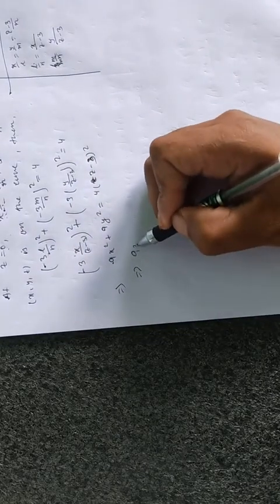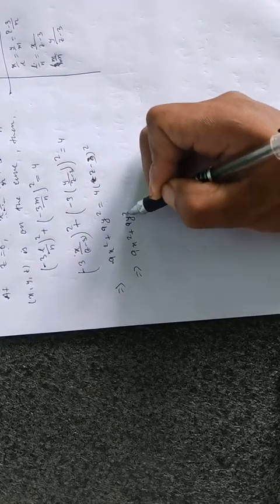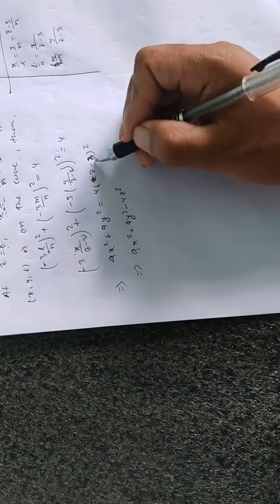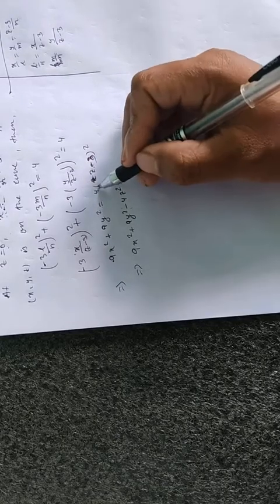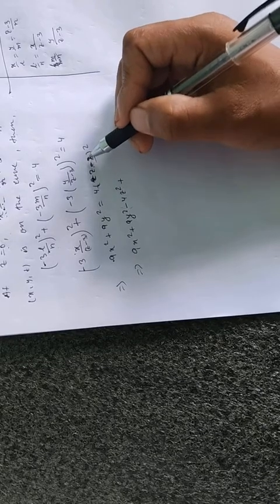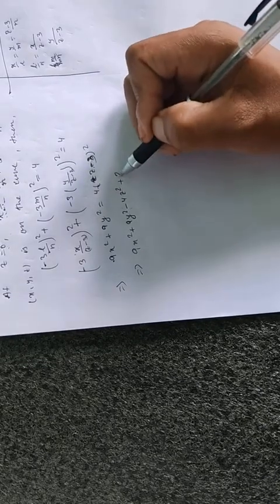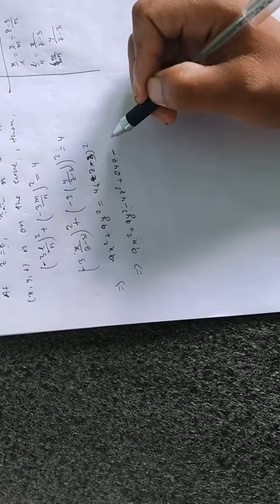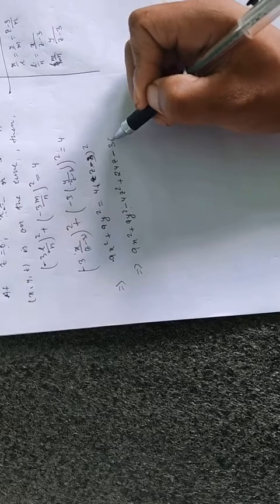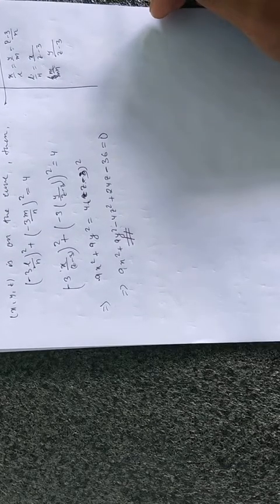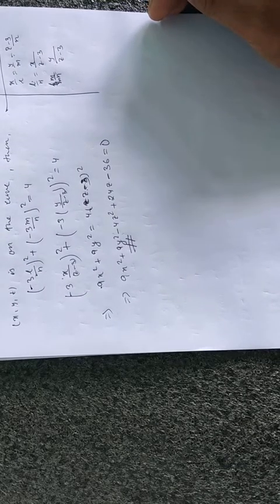From this, 9x square plus 9y square minus 4z square, plus 4 into 2 into 3 is 24z, minus 9 into 4 is 36, equal to 0. So this is the equation of the plane. Okay, this is the equation of the plane when the vertex is at 0, 0, 3.